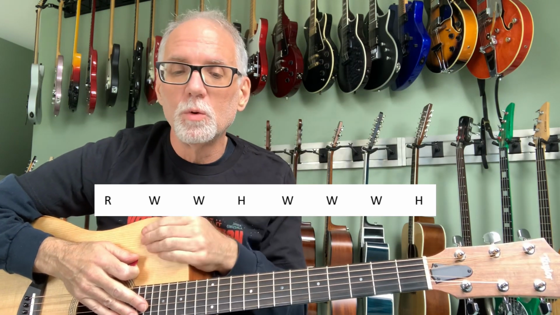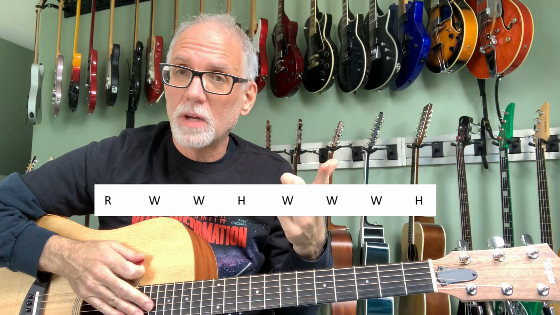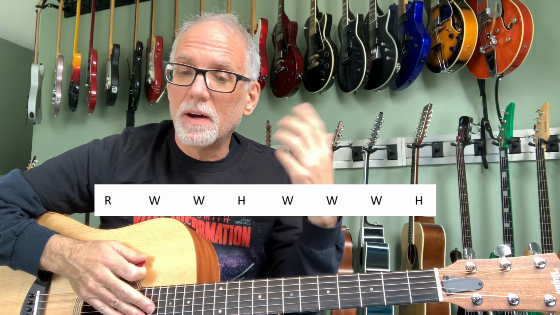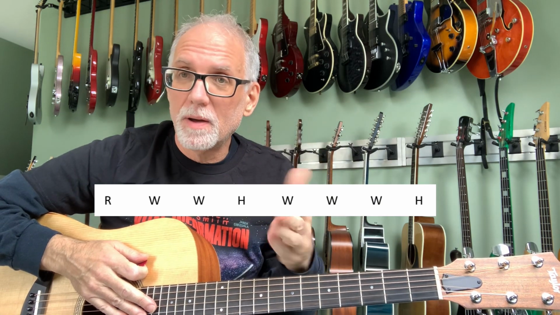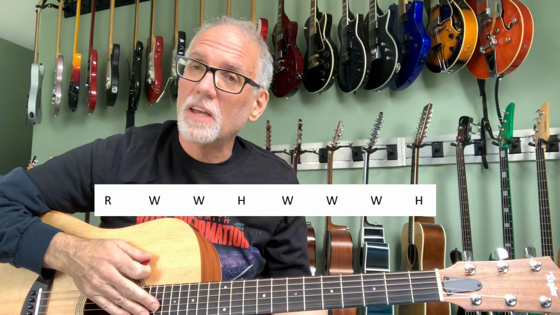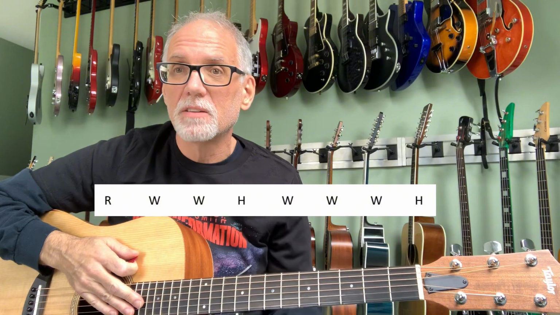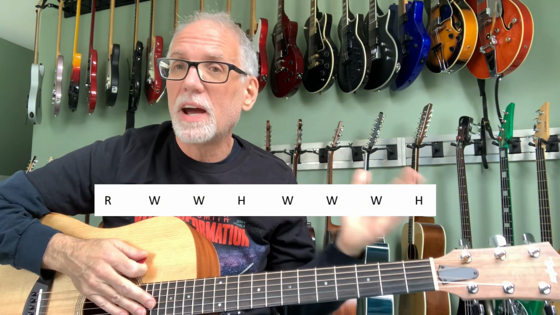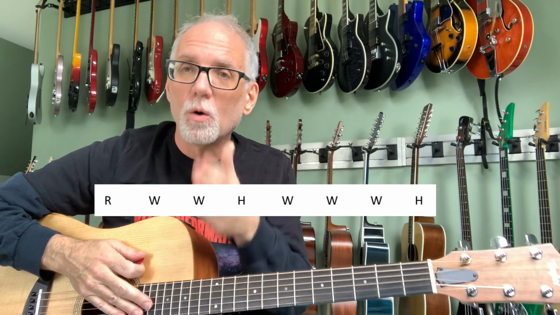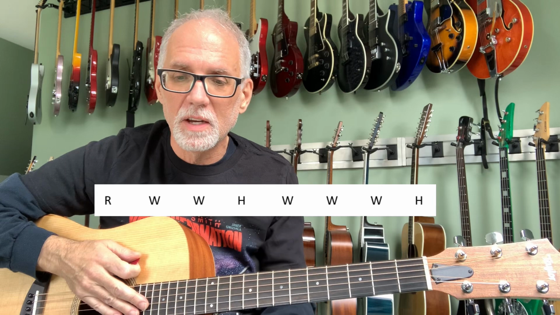It starts with that root note, and then it goes up a whole step, and then a whole step, then a half step, then a whole step, another whole step, and then a half step, and that gets you back to the same note that you were on, just one octave higher. Okay, so that's what a major scale is. It's defined by that pattern of root, then whole, whole, half, whole, whole, whole, half.